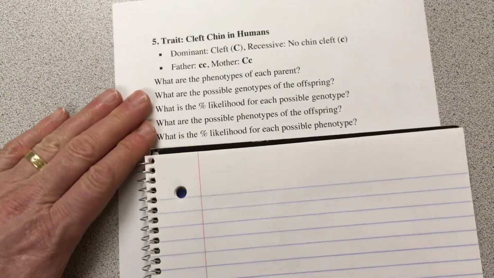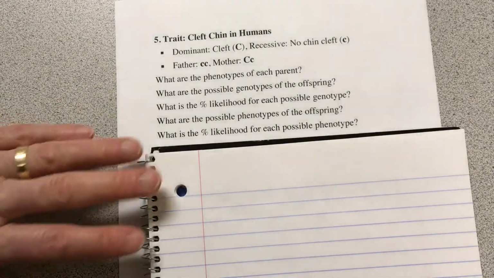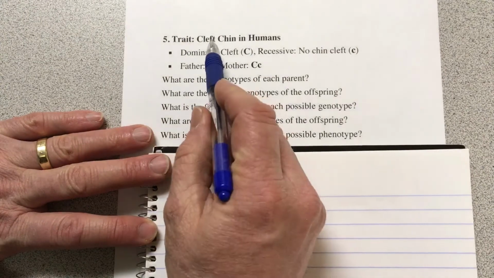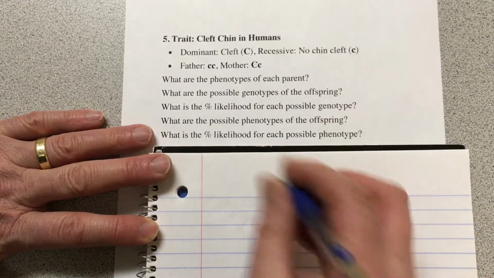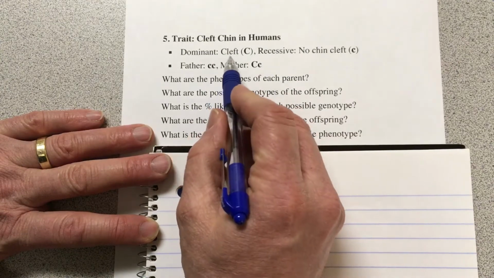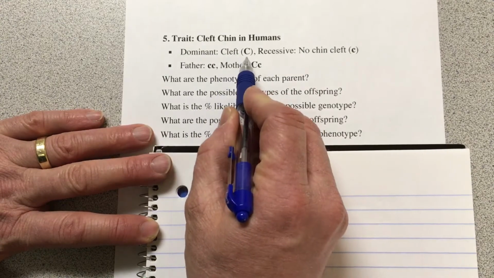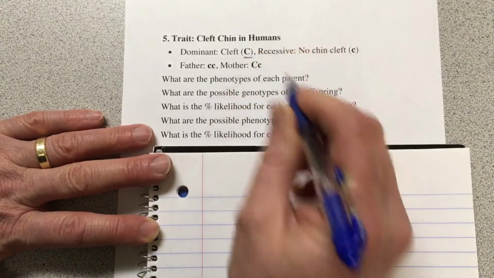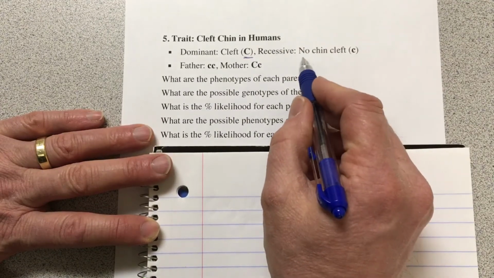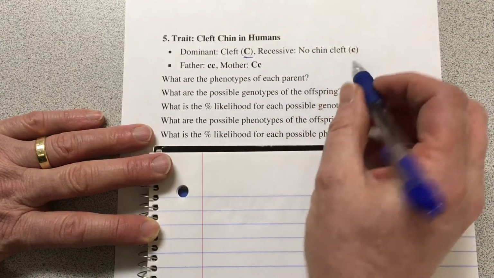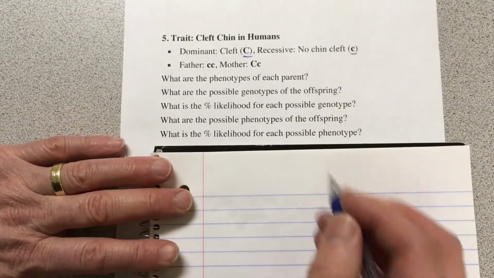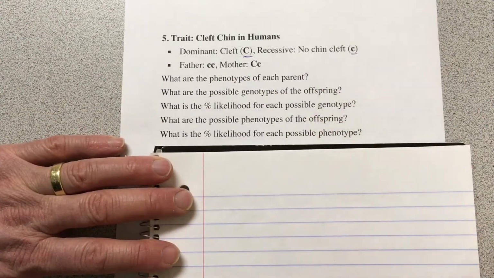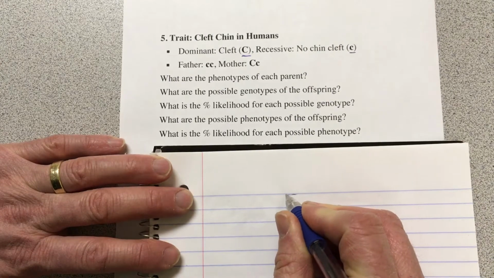Number 5 says that the trait is cleft chin in humans. So that's the trait that we're looking at. And then it says here that the dominant allele is the capital C, the cleft chin, and the recessive allele is no chin cleft. So that's the lowercase c. And we might as well at this point draw our Punnett square. So here's our Punnett square.